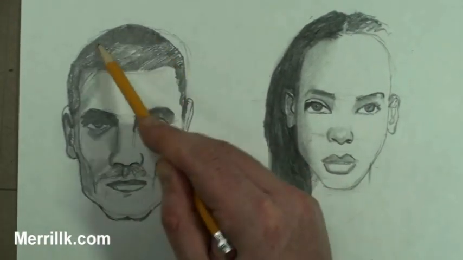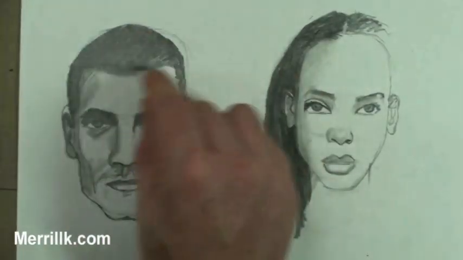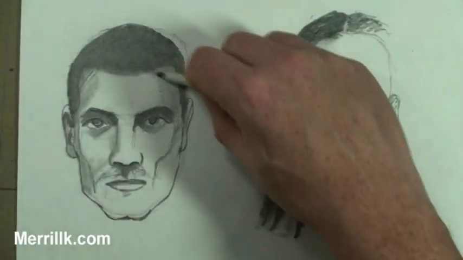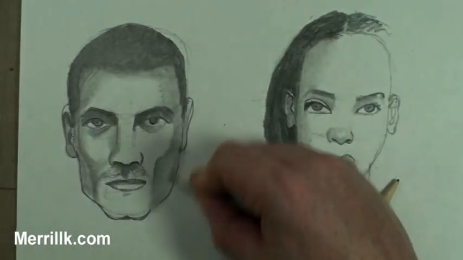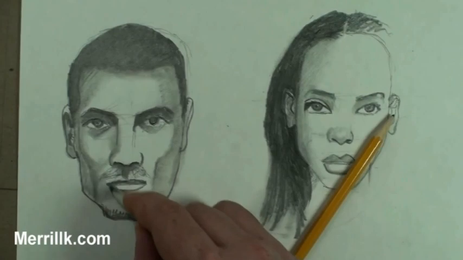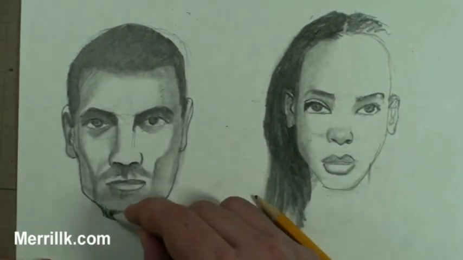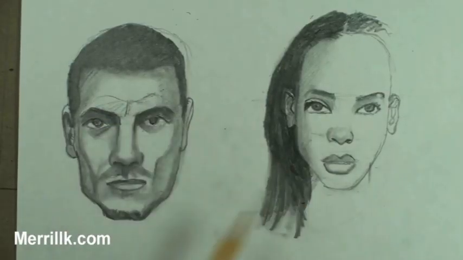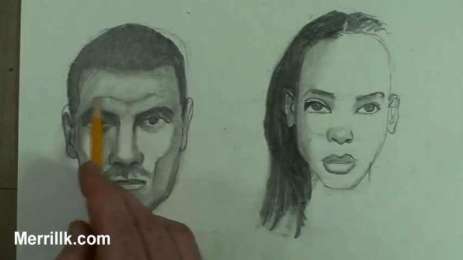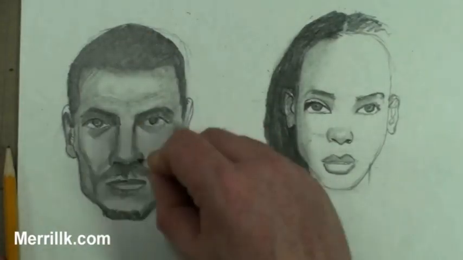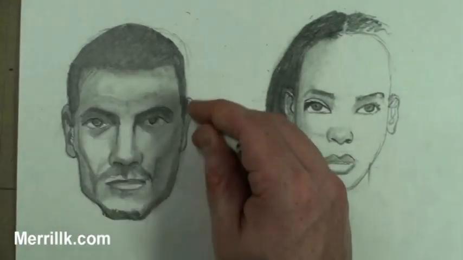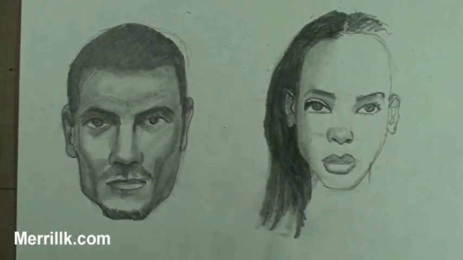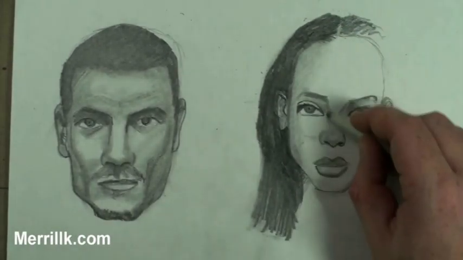I'm using a blending stub, or blending stump. I'm putting a little bit of pencil down, and then I'm just smoothing it out and spreading it. You'll see more of a shadow underneath the female lip because it protrudes a little bit more, but there's facial hair underneath the male lip, so that can be a little bit deceptive.